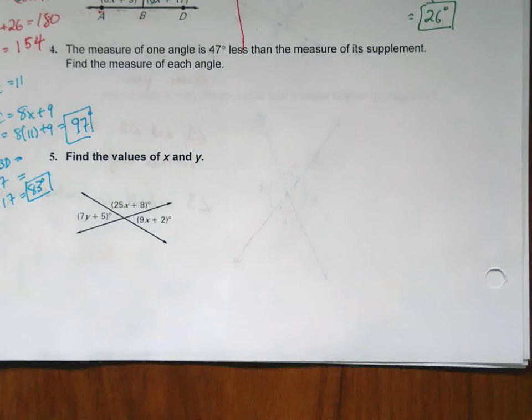Hello, geometry students, and welcome to the conclusion of the notes on pairs of angles. We have two more problems left to do. Here it says the measure of one angle is 47 degrees less than the measure of its supplement. Find the measure of each angle.